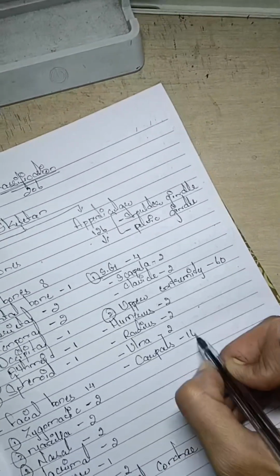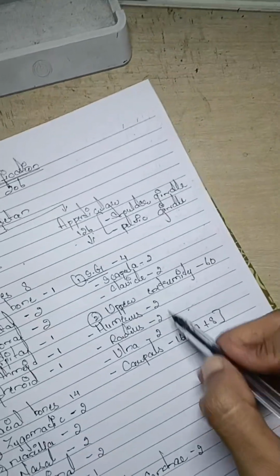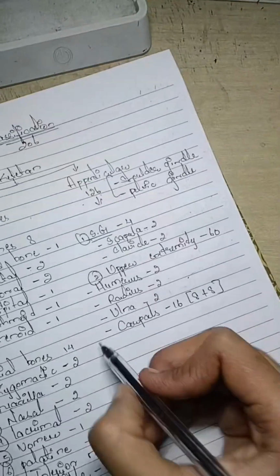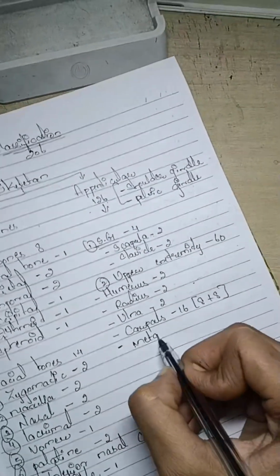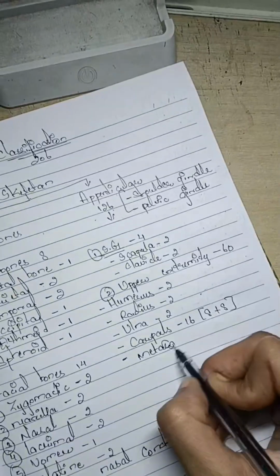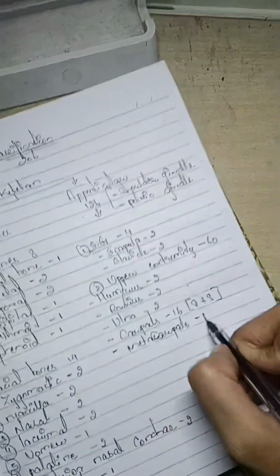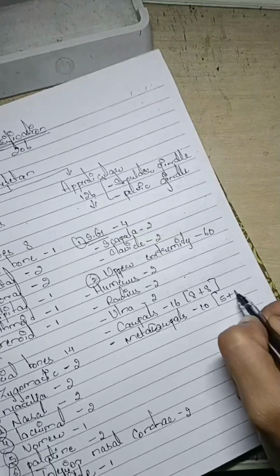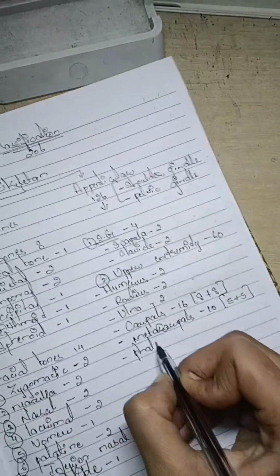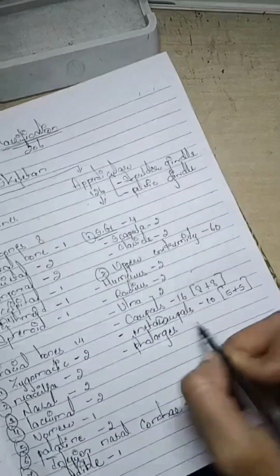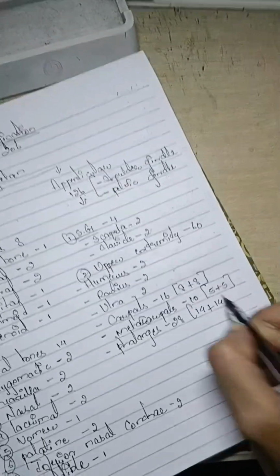Carpals, there are 16, 8 on each side. Metacarpals 10, as 5 on each side. Phalanges, they are 28 in number, 14 on each side.